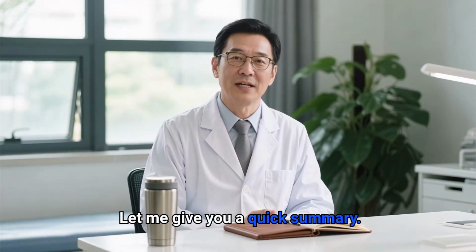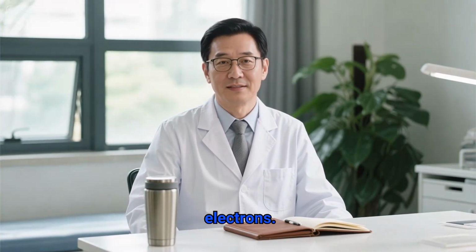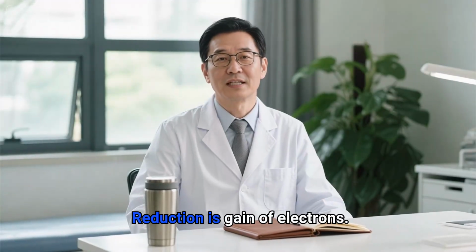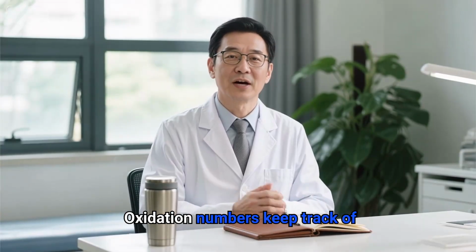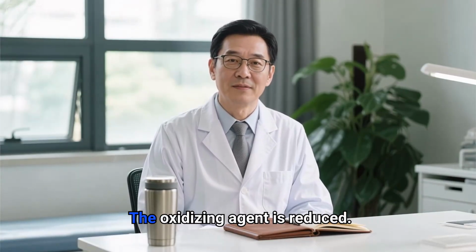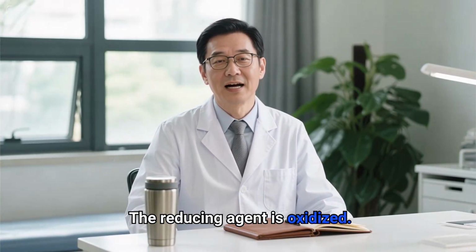Let me give you a quick summary. Redox reactions involve the transfer of electrons. Oxidation is loss of electrons. Reduction is gain of electrons. Oxidation numbers keep track of electrons. An increase in oxidation number is oxidation. A decrease is reduction. The oxidizing agent is reduced. The reducing agent is oxidized.